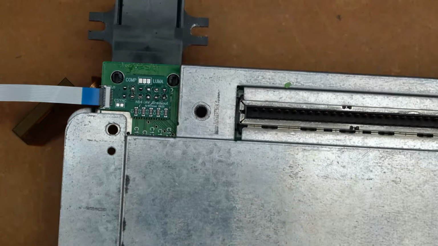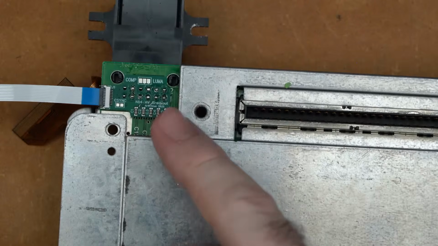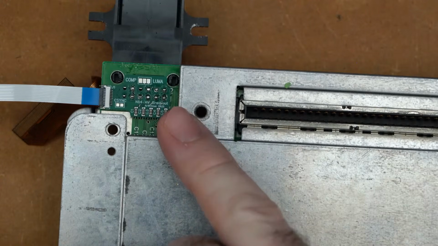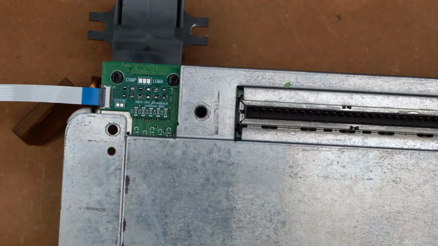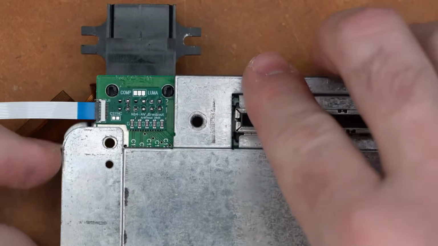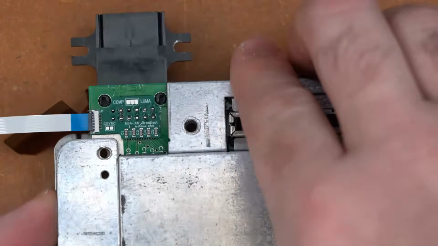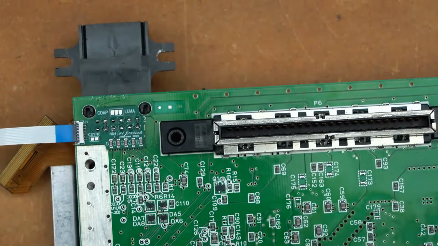All right, so that's all the points that actually needed to be soldered. That's all the vias that are actually plated. Now, there are a couple of jumpers on here. If we look, you have a few different options here.